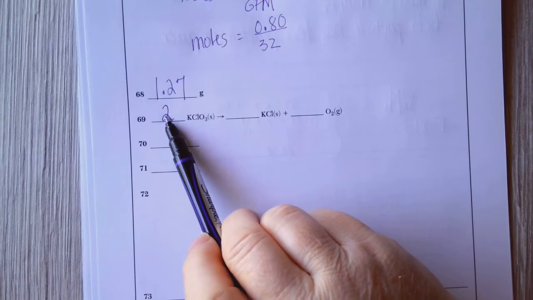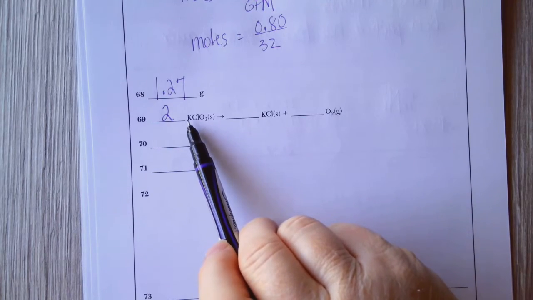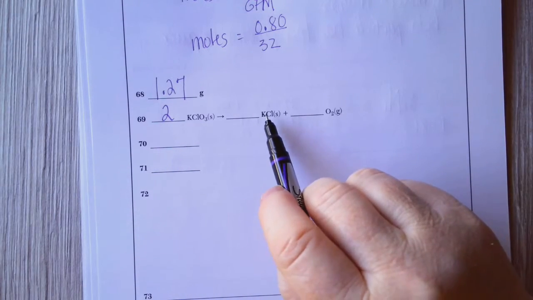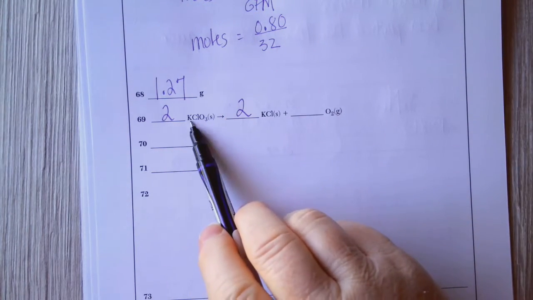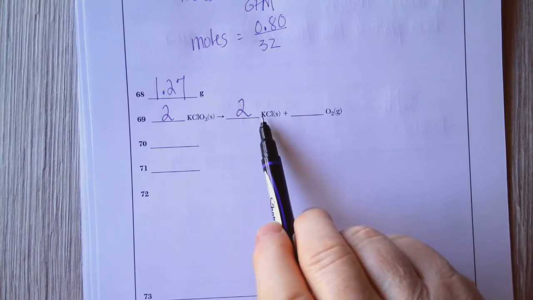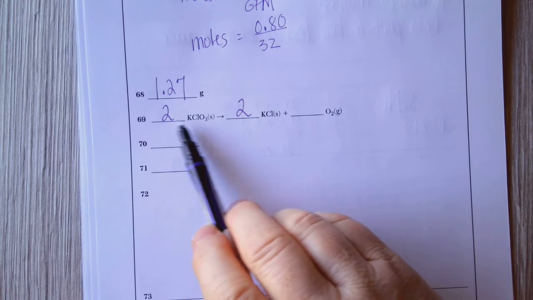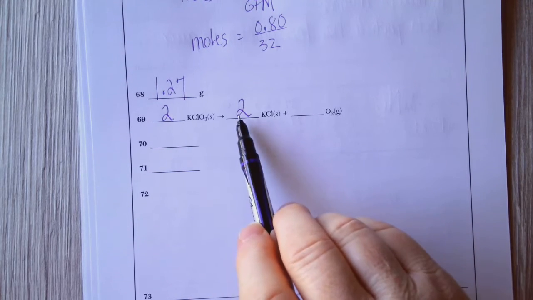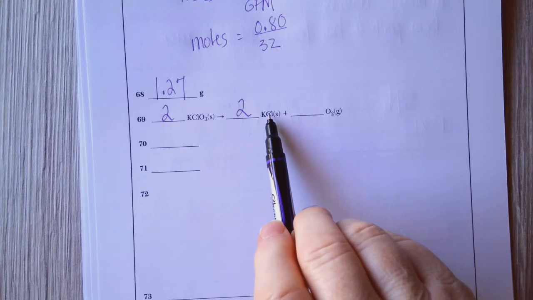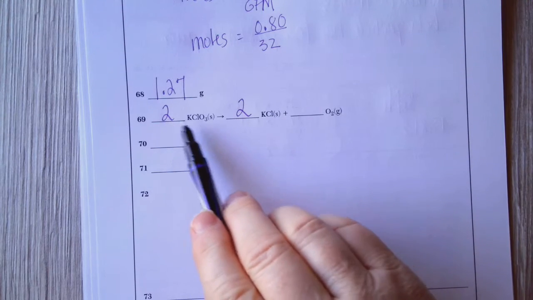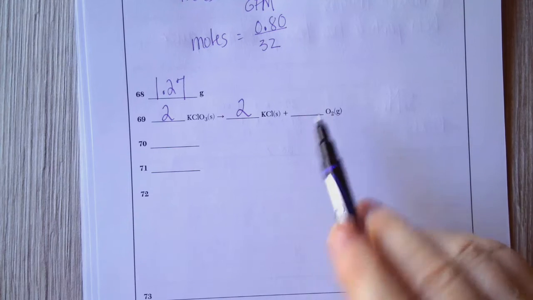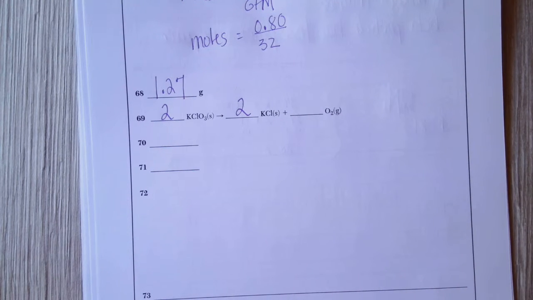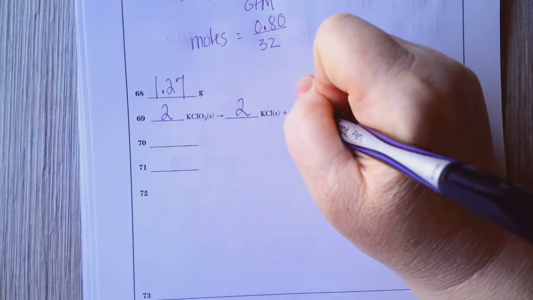So that means I have 2 times 1, I have 2 Ks. How do I make this side have 2 Ks? Put a 2 here. So 2 times 1, I have 2 Ks. Perfect. 2 times 1, I have 2 Cls. Perfect. 2 times 3, I have 6 oxygen. Right here I only have 2 oxygen. Can I make that be 6? I sure can. Do you know how? Put a 3.